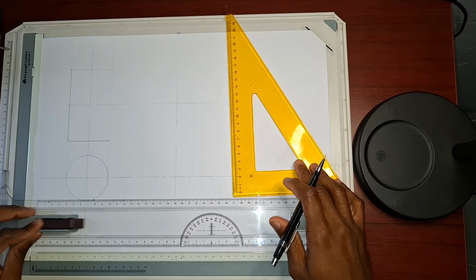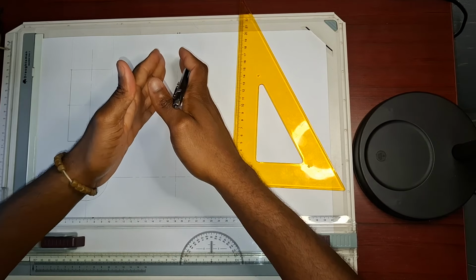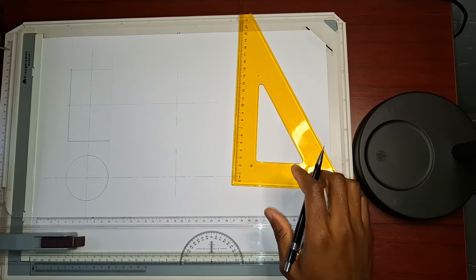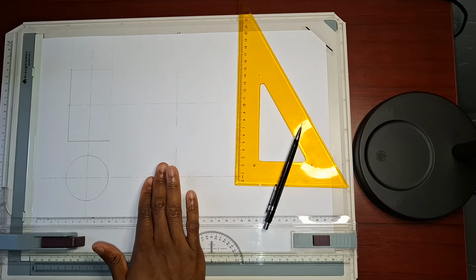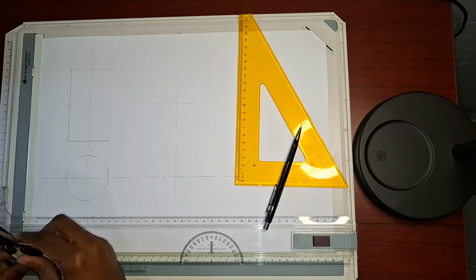People ask me sometimes whether it matters if the auxiliary circles are in line. It does not matter. You can put this one slightly there and that one slightly over there. It doesn't change anything.